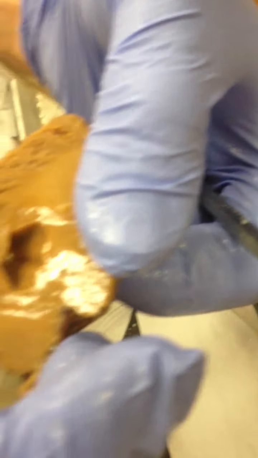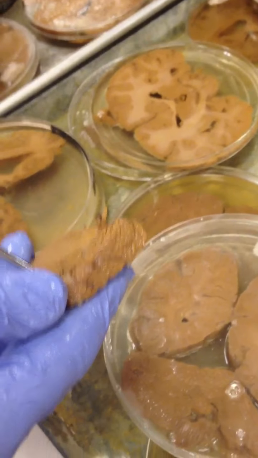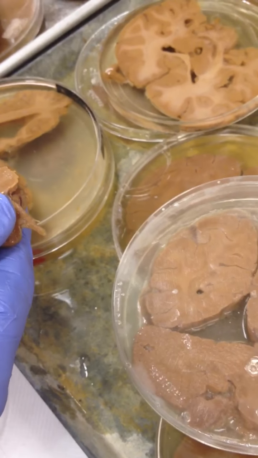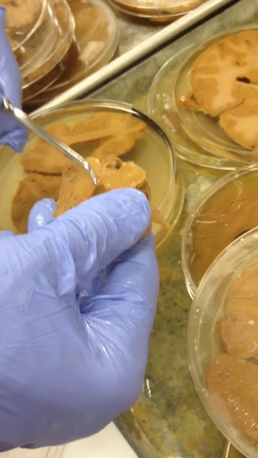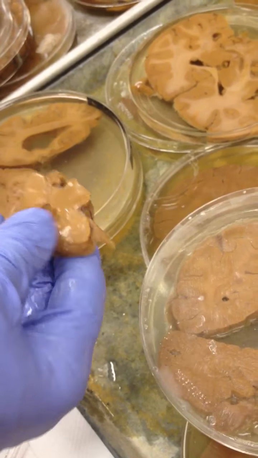Okay. Wait, I need a picture of the whole. See, on this side we have the last of the cerebral aqueduct, and there it opens in here. It opens into the fourth ventricle. Got it. Okay. There's vermis, and these are parts of cerebellar hemispheres.